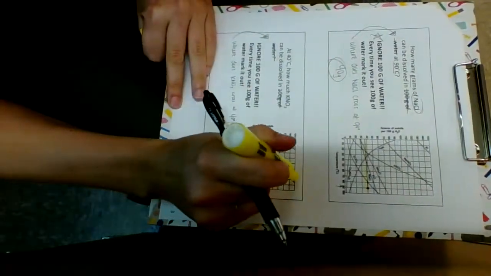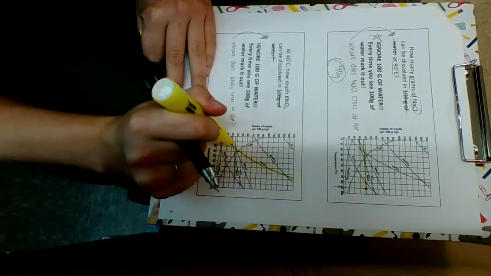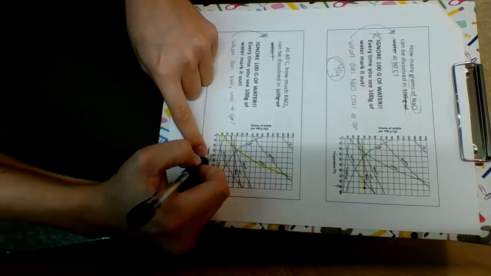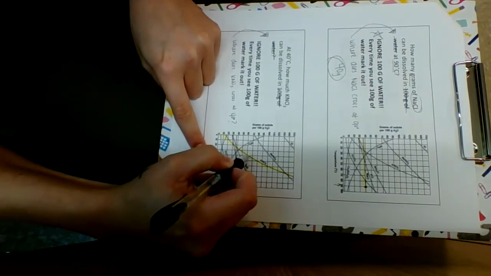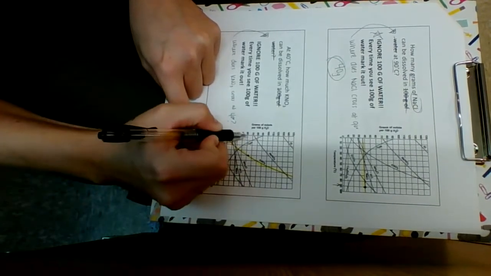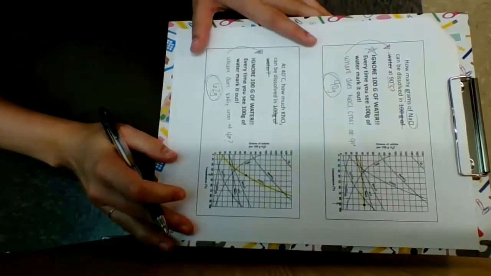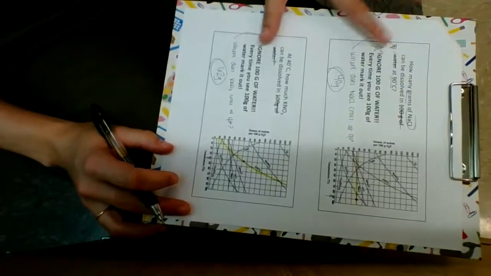So KNO3 is this line right here. Now I'm at 40 degrees. And it crosses right here, not on the 60, a little bit above it. So I'm going to say 62 grams. All right. So those are the same type of question using the same graph.